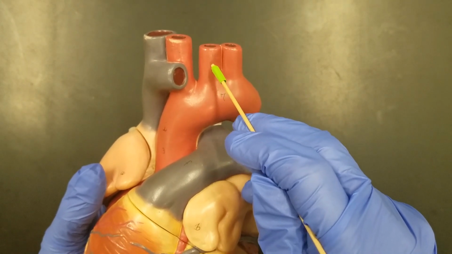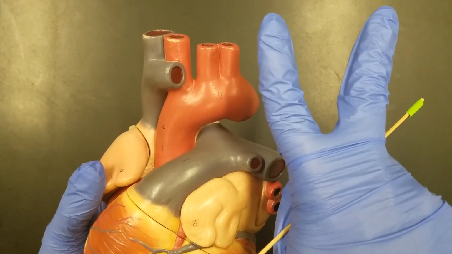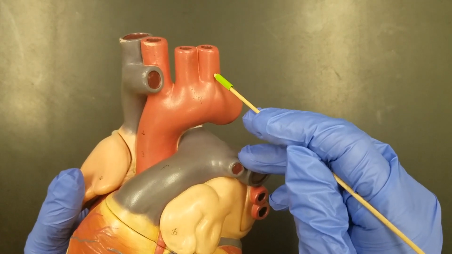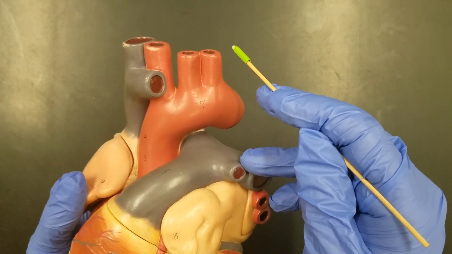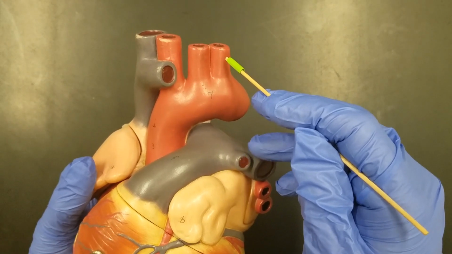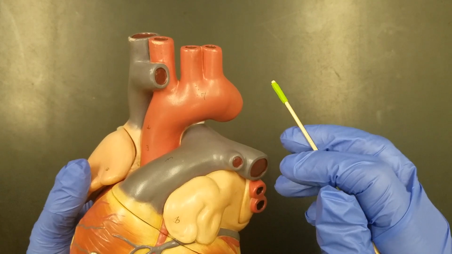The left common carotid is going to travel up into the neck and then eventually split into an internal and external carotid artery. And then this last one, the third one that comes off of our aortic arch, is known as the left subclavian. It's going to run underneath of our clavicle over towards the upper limb.